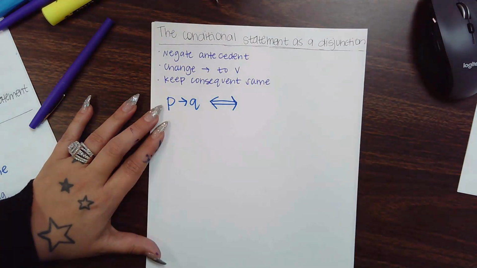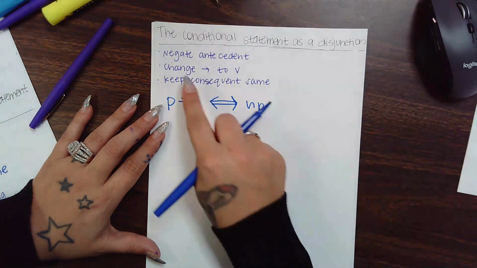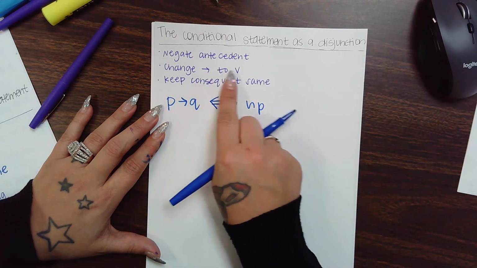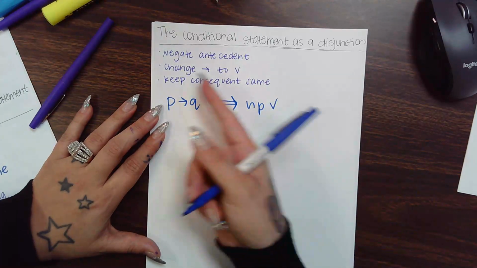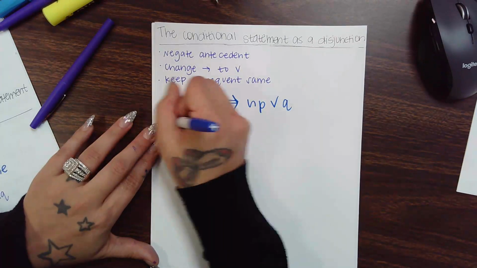And what did it say? Negate the antecedent. The antecedent is the one that comes first. That is our P. Negate the antecedent, change the conditional to a disjunction, keep the consequent the same. Okay, those are equivalent statements.